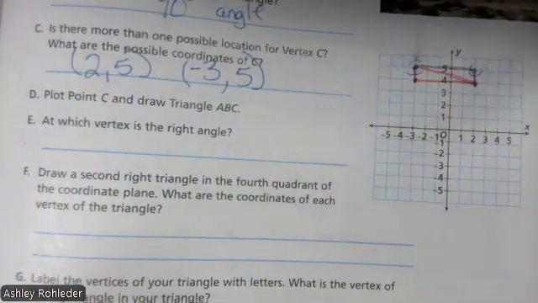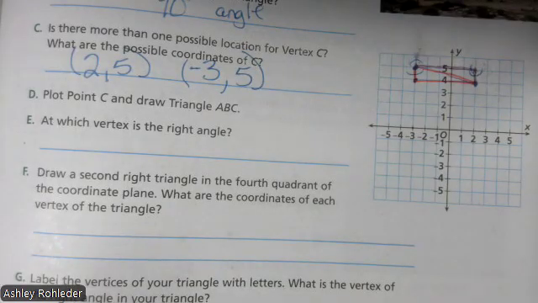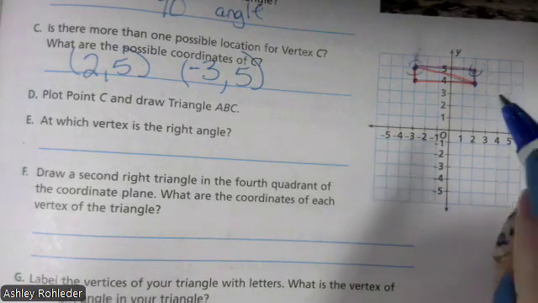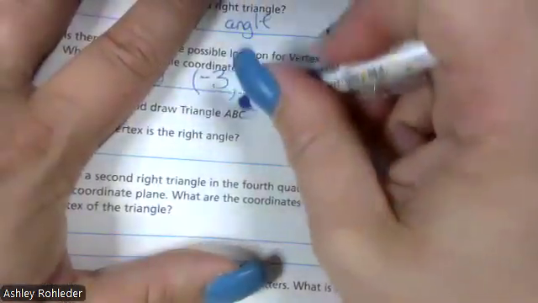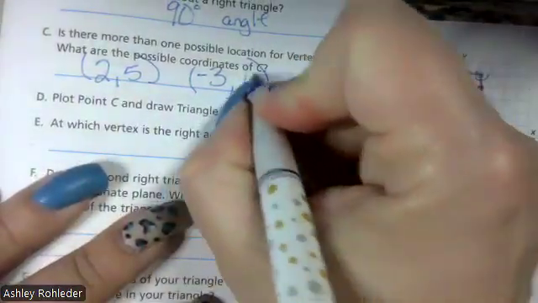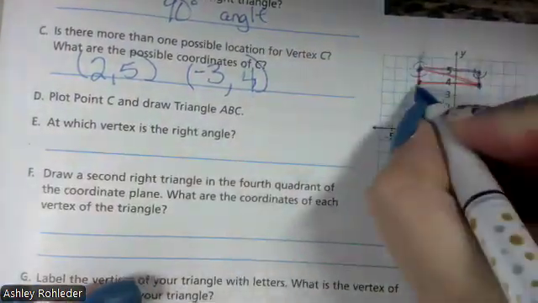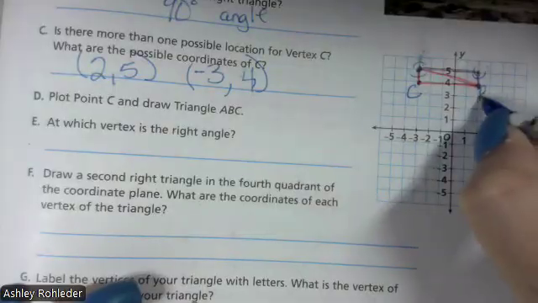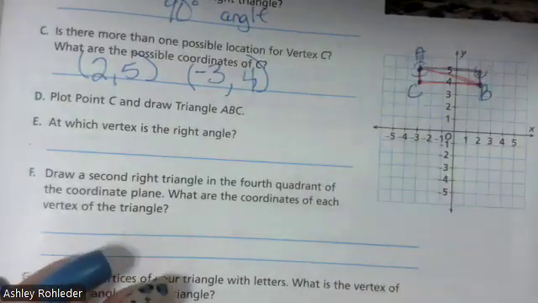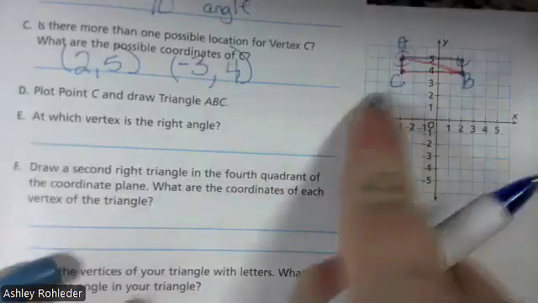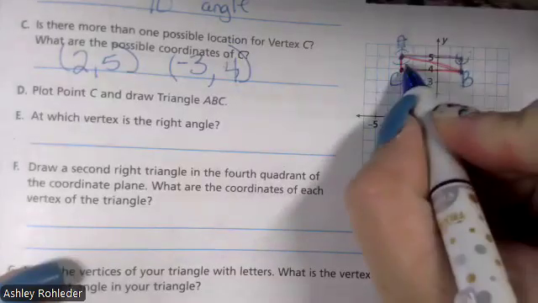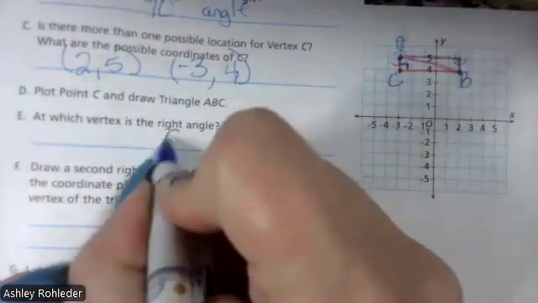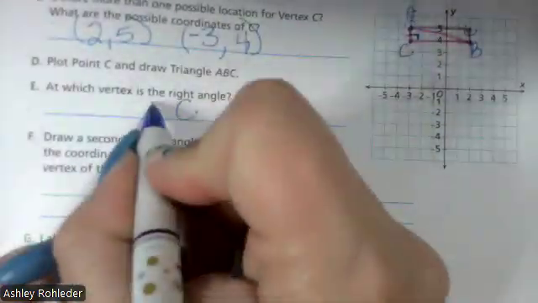So the vertex, which vertex is the right angle? Oh, wait, no, not -3, 5, -3, 4. We put it right here, 4, sorry. So this would be C, and then B, and then A. Which vertex is the right angle, A, B, or C? Where's that right angle at? Right here, correct? So it'd be at C. Yeah, angle C.